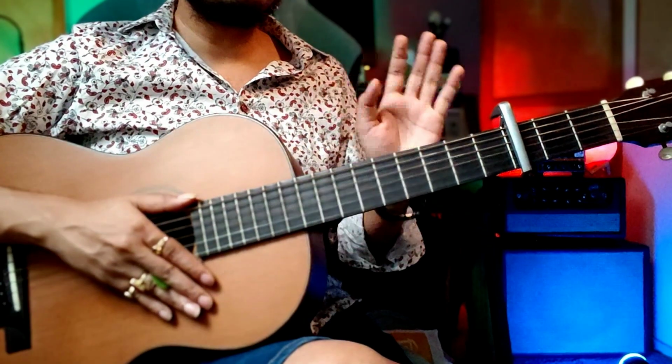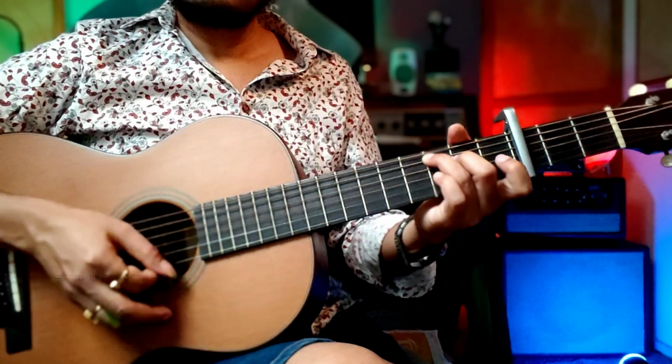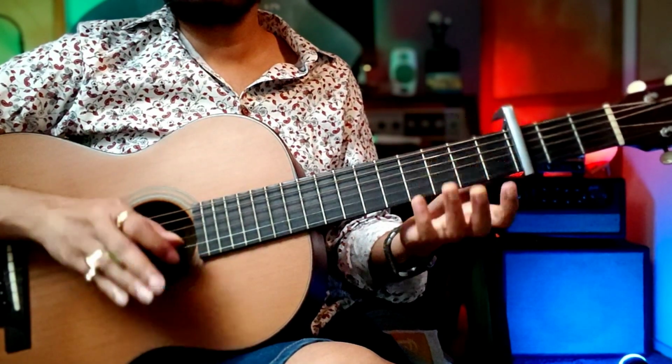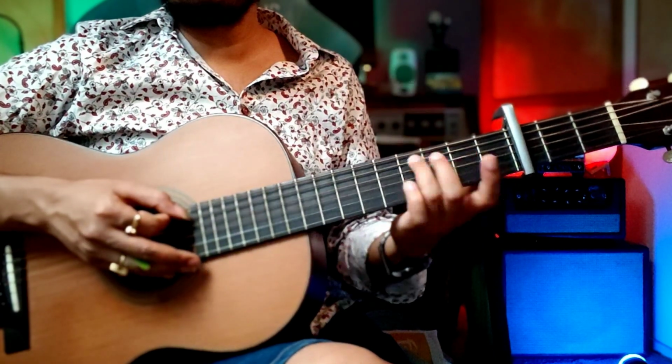For example, I'll give you an example. C, C major 7, C7, and C major 7. These four chords. So I'm playing in E flat. This is the root.